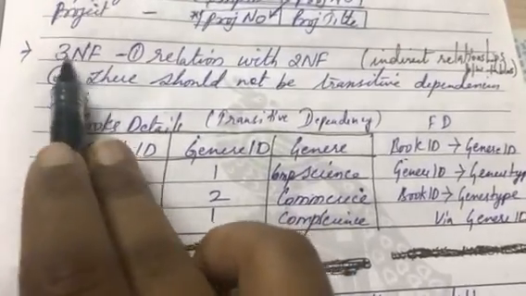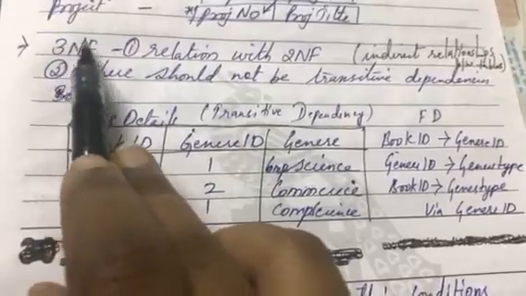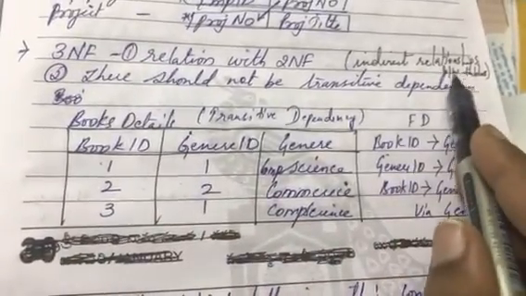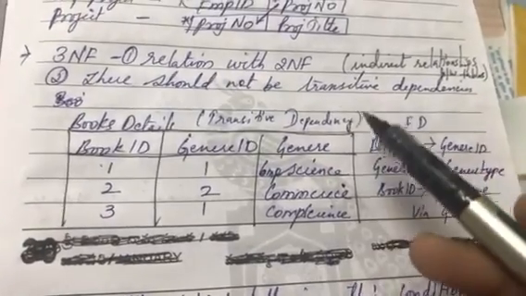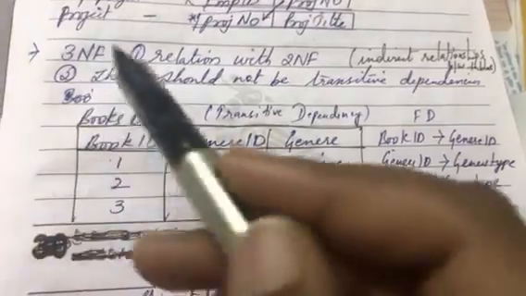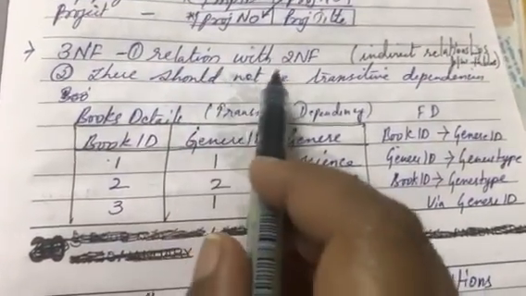Okay, now we'll see 3NF. 3NF is nothing but third normal form. Third normal form means removing indirect relations between tables. We need to remove the transitive dependency, which is called third normal form. Third normal form has two conditions. One condition is that the relation must be in 2NF.